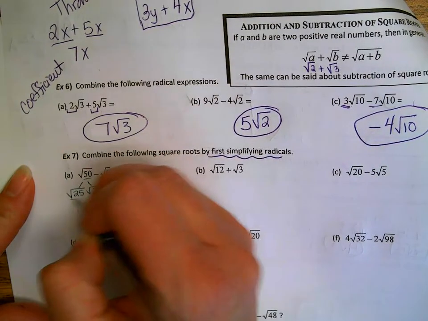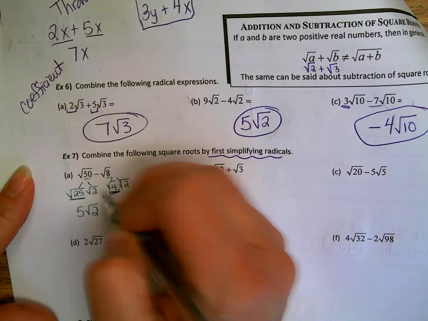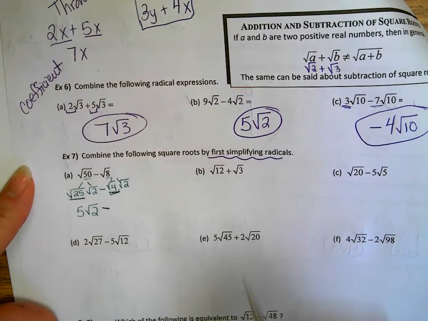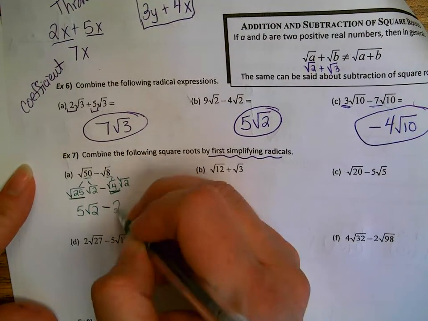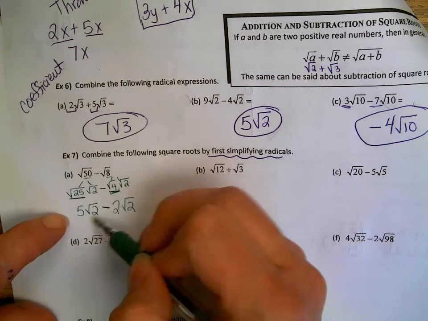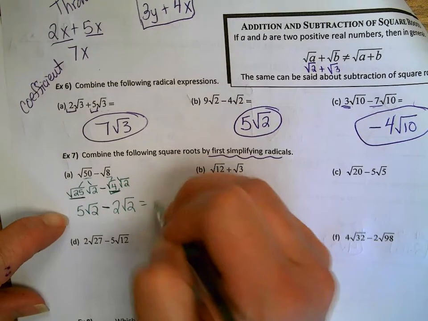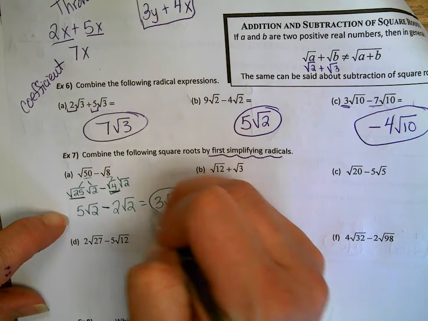So again, those first numbers out in front always have to be your radicals. I'm going to subtract in the middle, right? Is 2 square roots of 2. So 5 square roots of 2 minus 2 square roots of 2 gives you 3 square roots of 2.